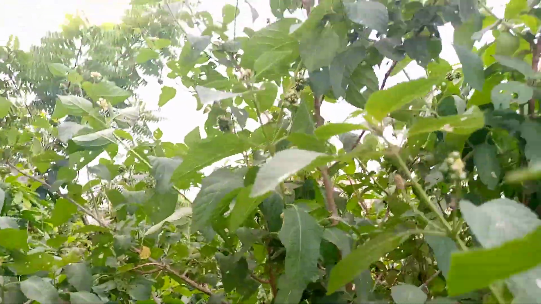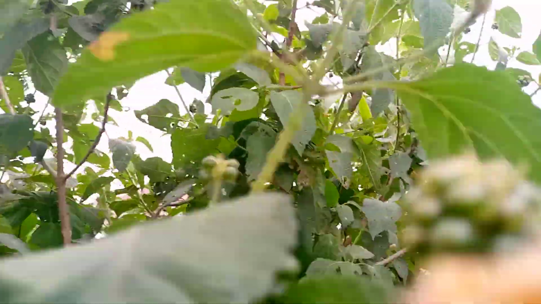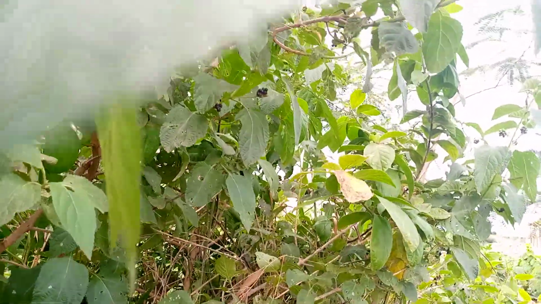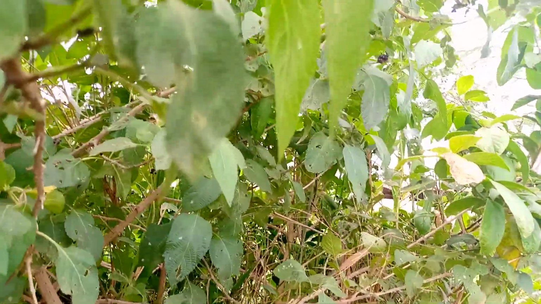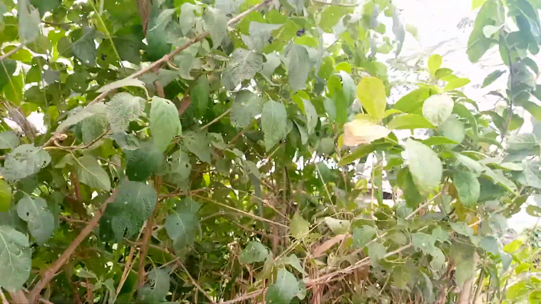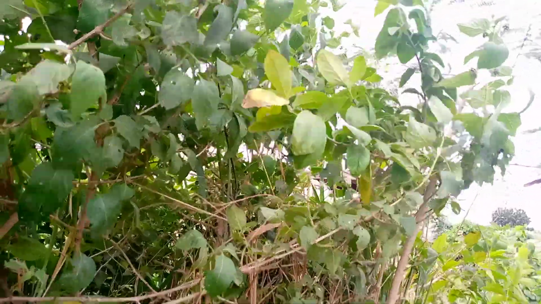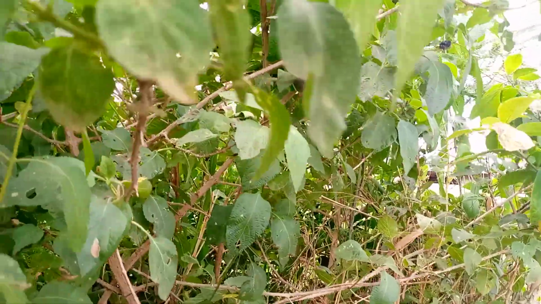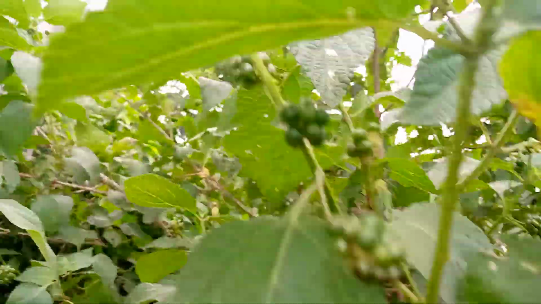So this is Lantana camara, or West Indian lantana. Its scientific name is Lantana camara.